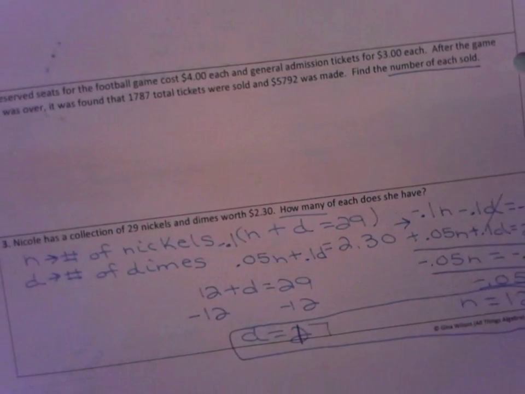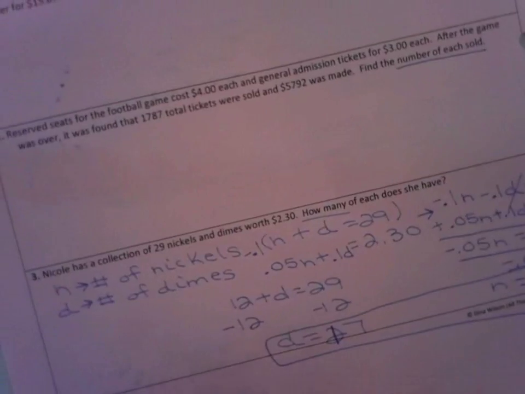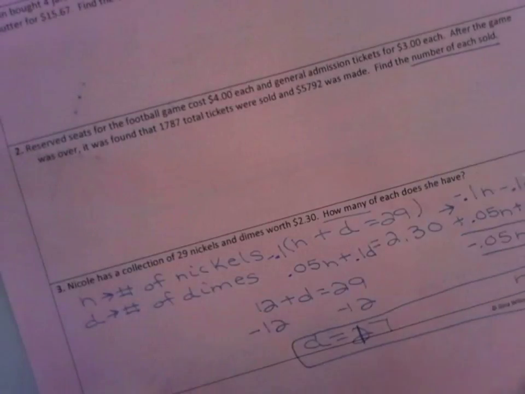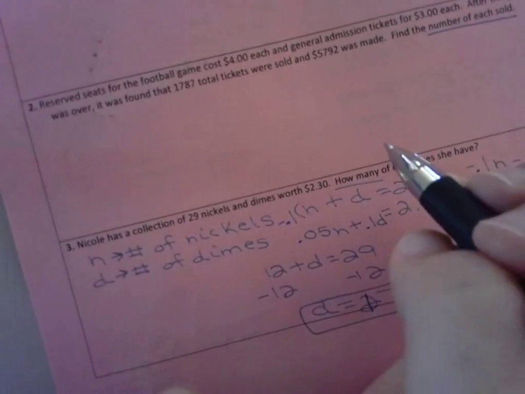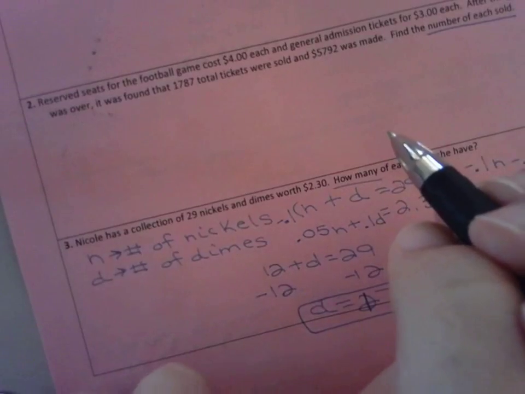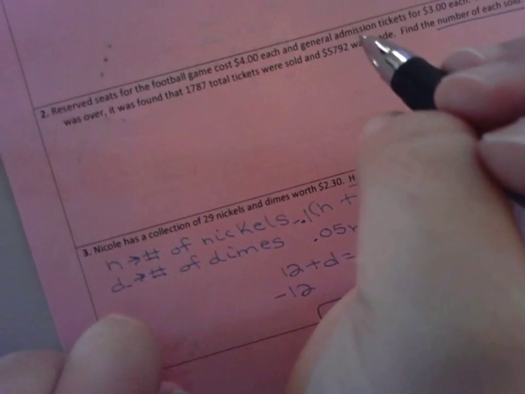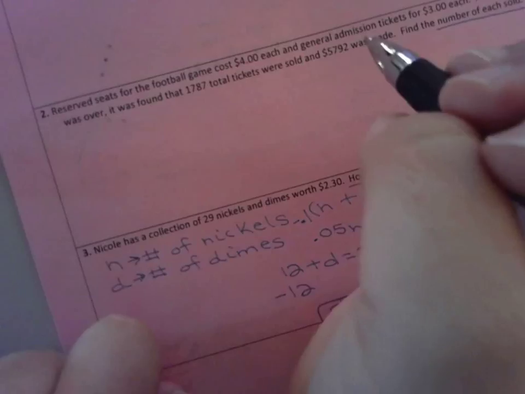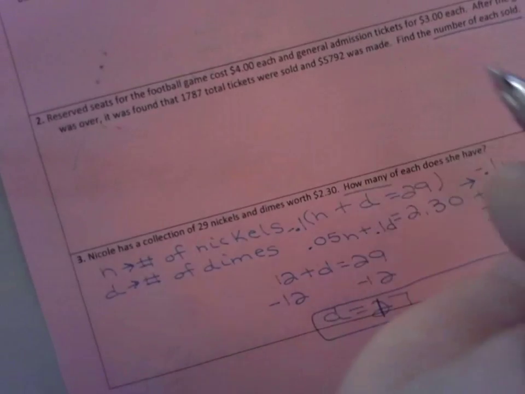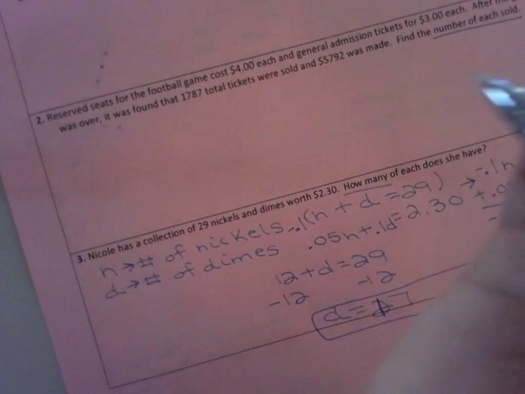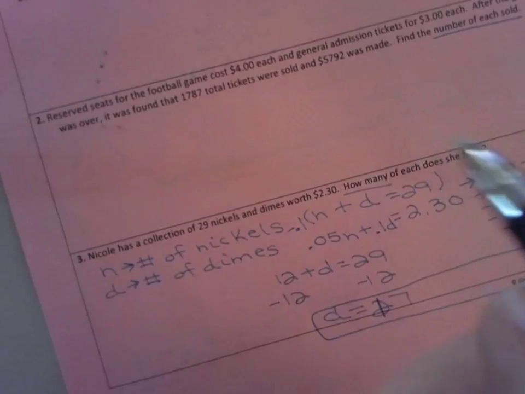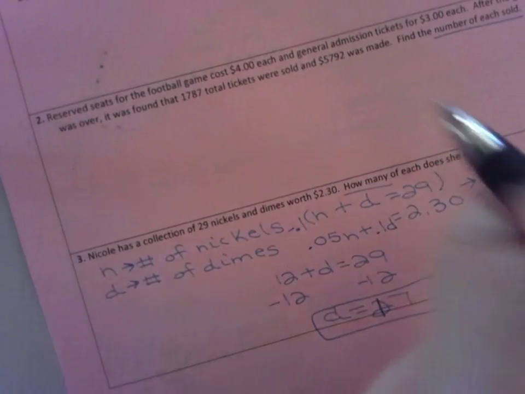What are they looking for? Okay, and when I say each, what do I mean? Ticket. No, more specific. What 2 types of tickets do I have? General, and? Keep reading. I have 2 different types of tickets. Reserved. Reserved seats cost $4 and general admission cost $3.